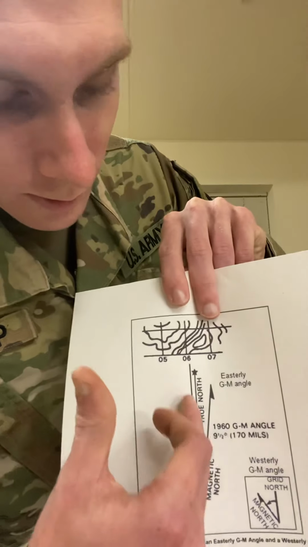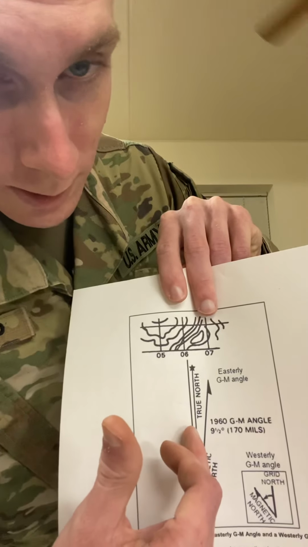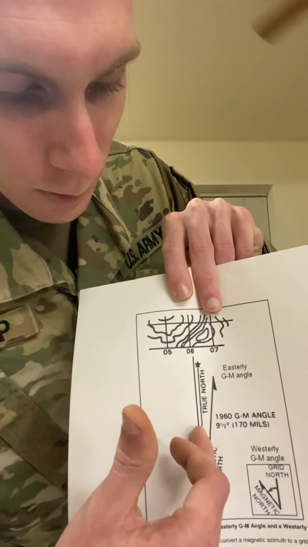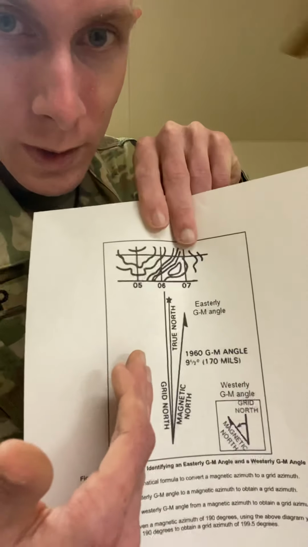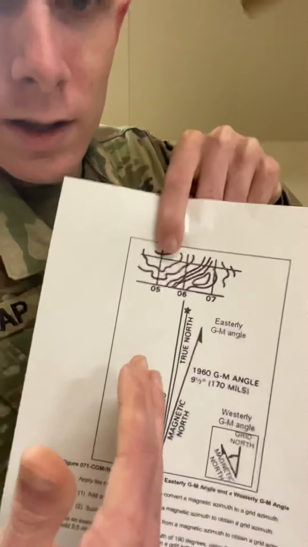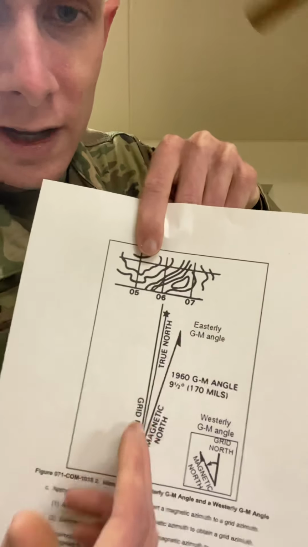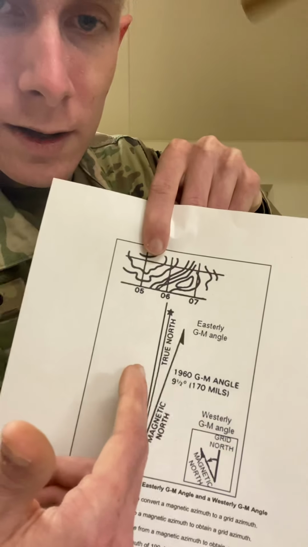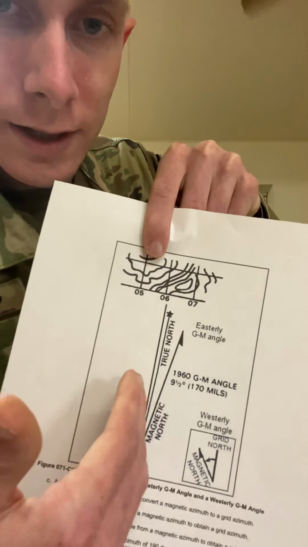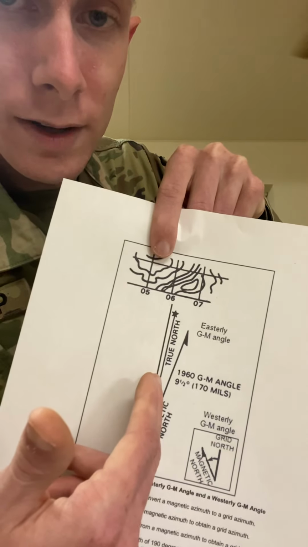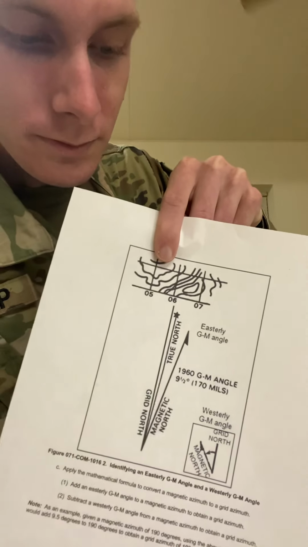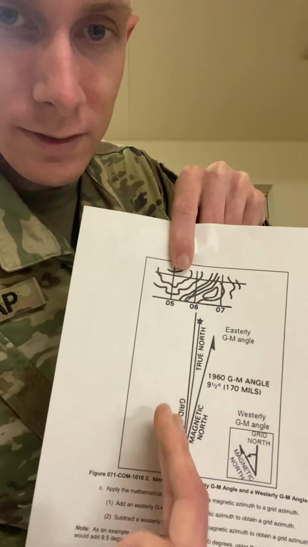Magnetic grid. This is going to be a 9.5 degree GM angle right here. So this is going to be in an easterly movement because you are going from the north to the east, as well as you're going to be adding. So the GM angle, say if this was 190 degrees and the GM angle reads 9.5, you're going to add. So that would make it a 199.5 degree angle. And then vice versa. When it's on the westerly side, you'll be subtracting. Okay.